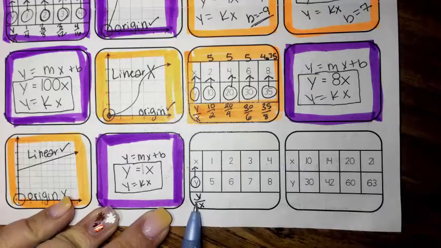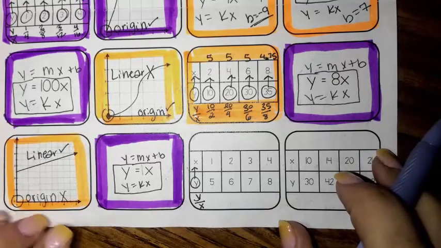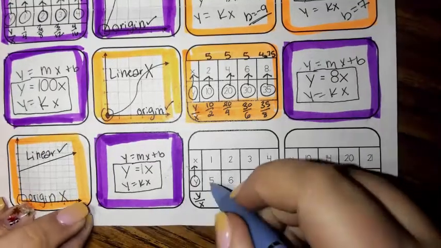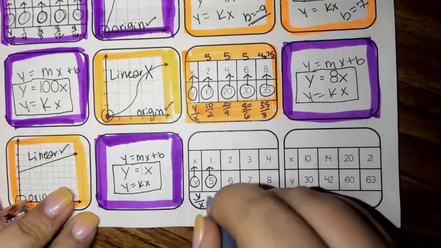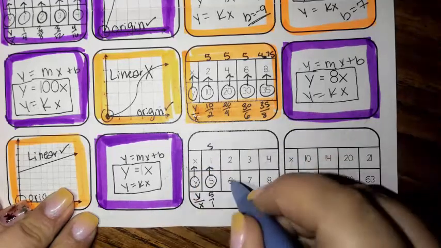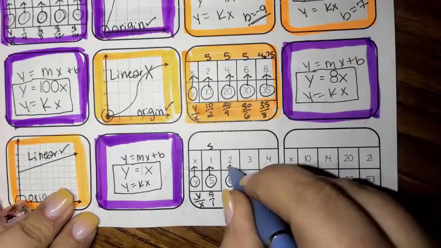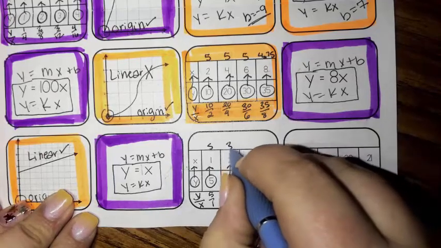And if those are all equal to each other, then we have a proportional relationship. Otherwise, this is non-proportional. So we've got y value 5 divided by its x value, 1. 5 over 1 is 5. Next, we've got 6 over 2. 6 over 2 is 3.